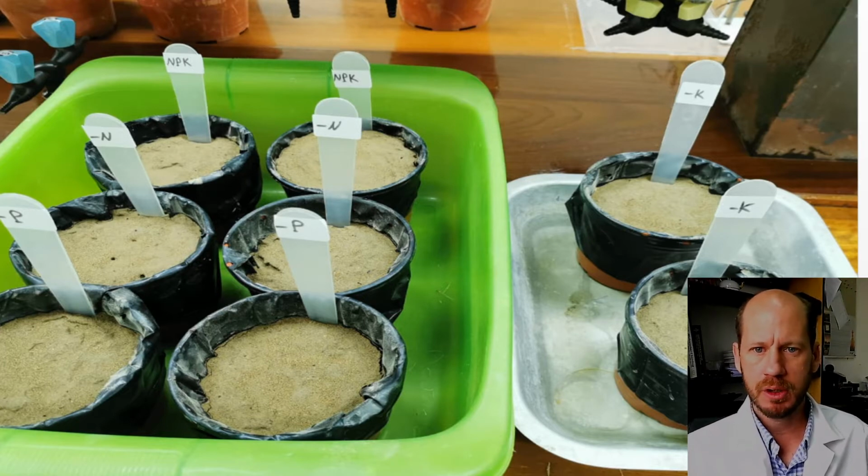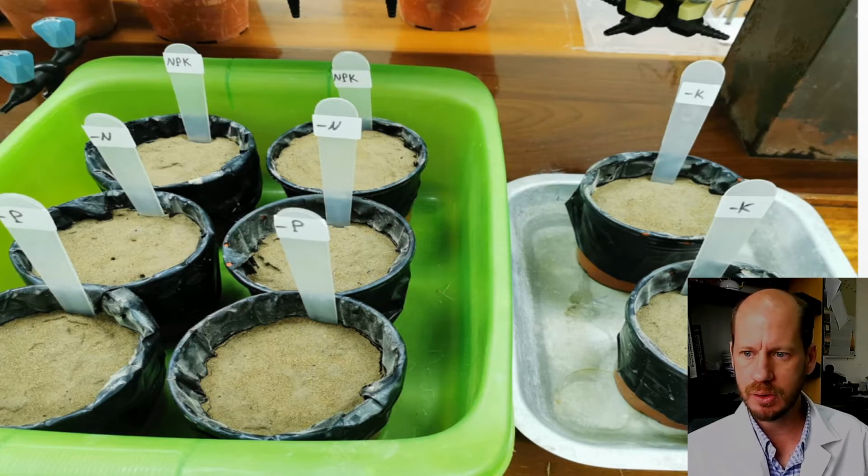So we set up pots with all three macronutrients, with -N, that is to say only with the supply of phosphorus and potassium, -P, only with the supply of potassium and nitrogen, and we have it with -K, only with the supply of phosphorus and nitrogen.